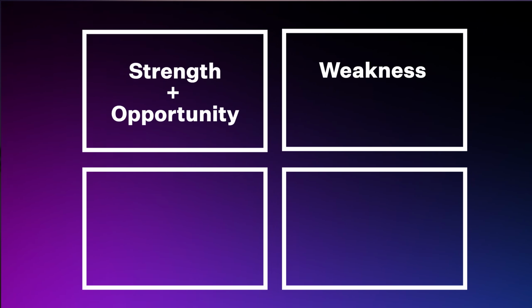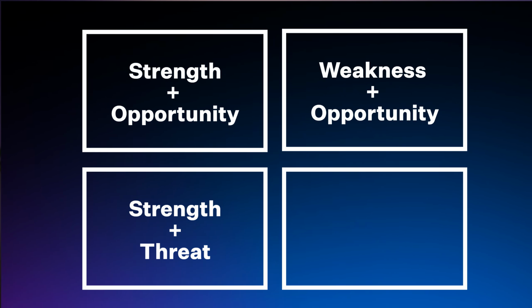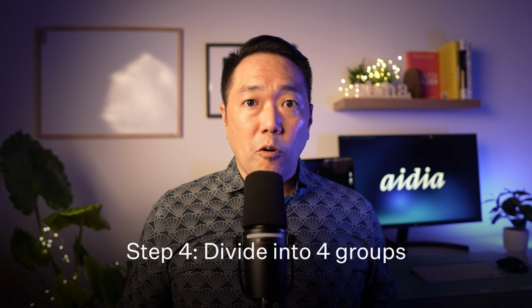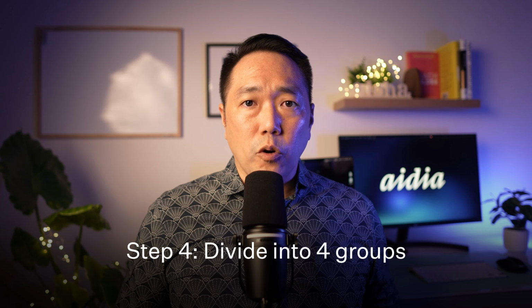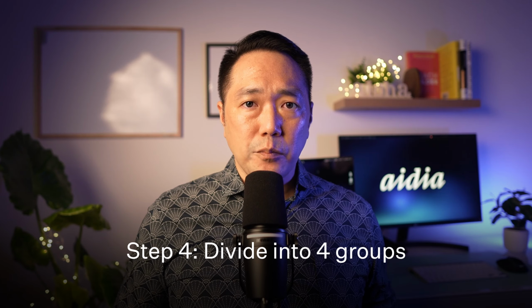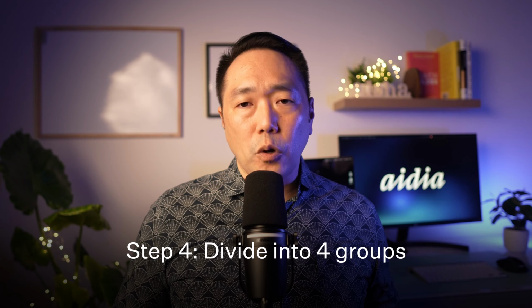Step 3, draw 4 boxes on a whiteboard representing these combinations: strength plus opportunity, weakness plus opportunity, strength plus threat, weakness plus threat. Step 4, divide your team into 4 groups. Each group takes 1 combination. So team 1 handles strength plus opportunity, team 2 gets weakness plus opportunity, and so on.